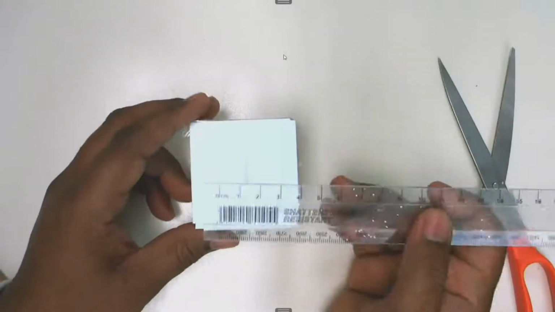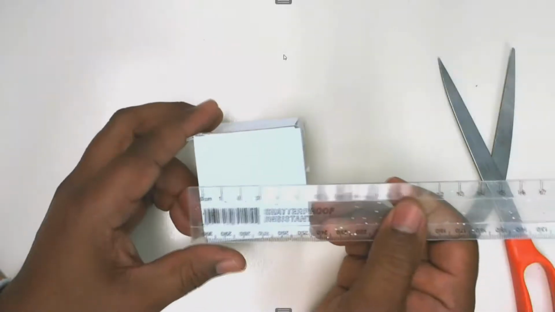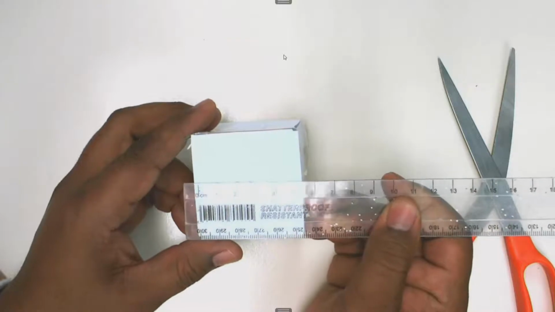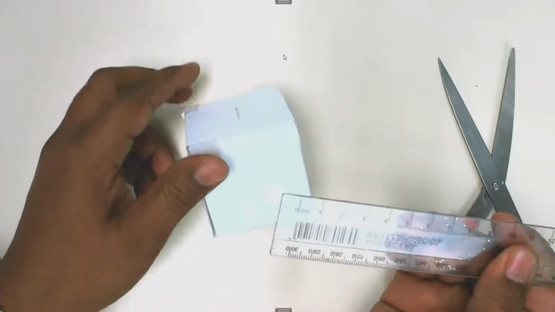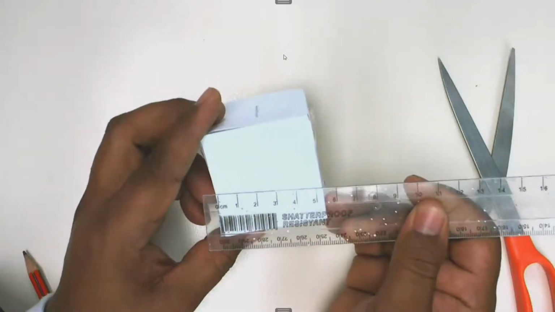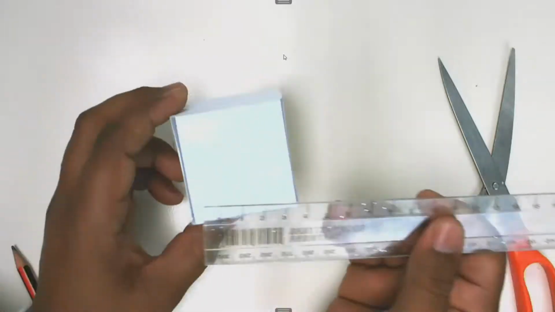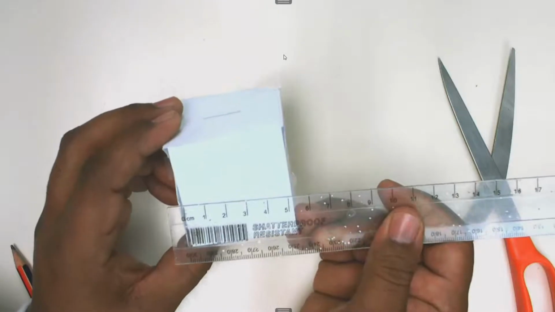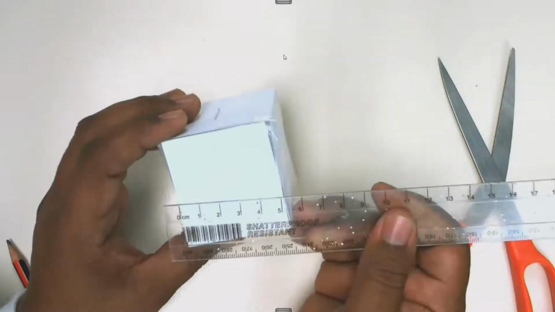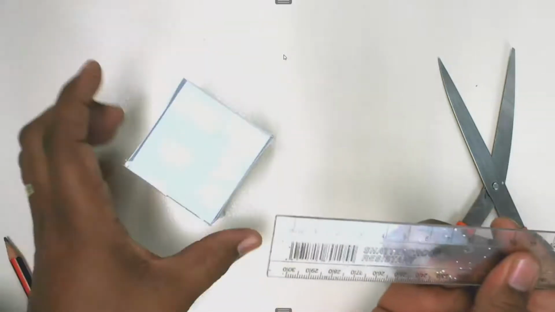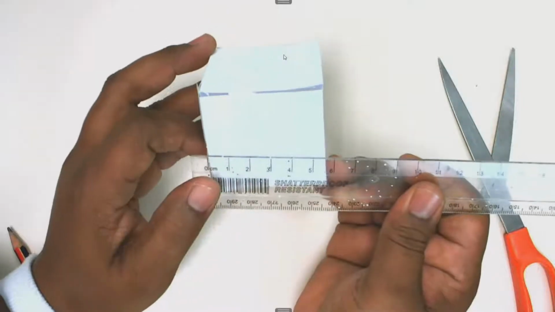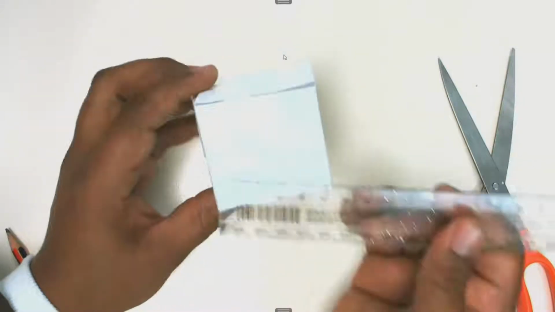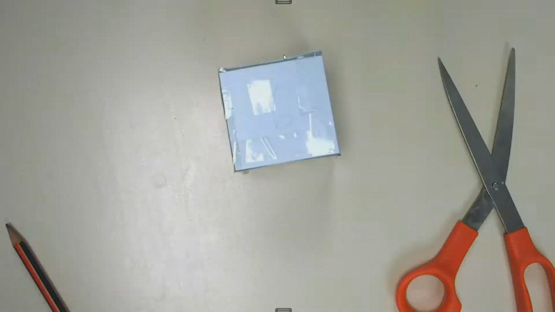Again, let us measure the face of our sides. It measures what? 5 centimeters. Check another one. It is 5 centimeters. Check the next face. It is 5 centimeters. And the last one, the sixth face, also measures exactly 5 centimeters.